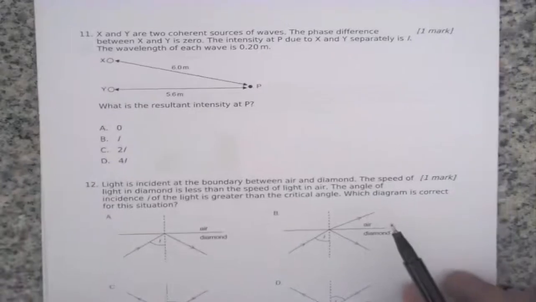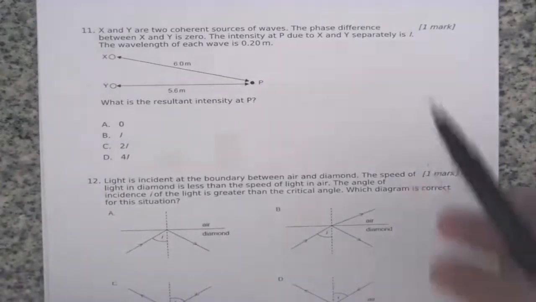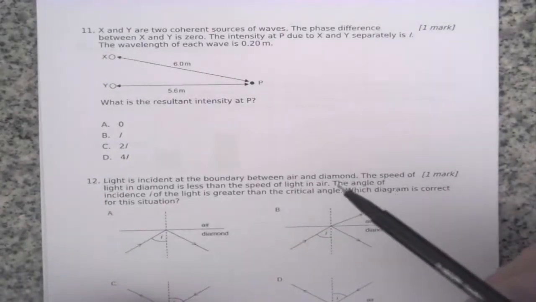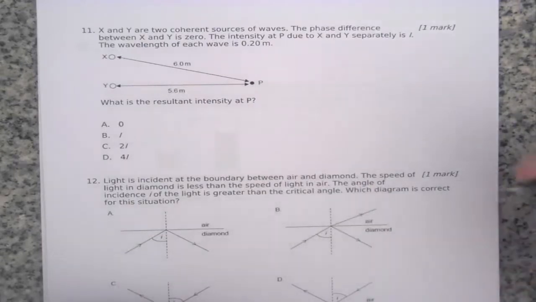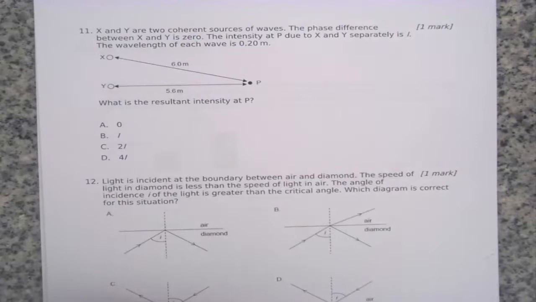Now the 11, it says that X and Y are two coherent sources of waves. The phase difference between X and Y is 0. The intensity at P due to X and Y separately is I. The wavelength of each wave is 0.20 meters. What is the resultant intensity at P?